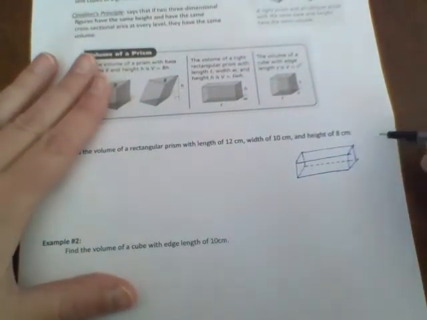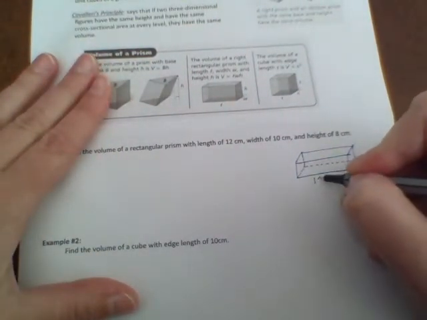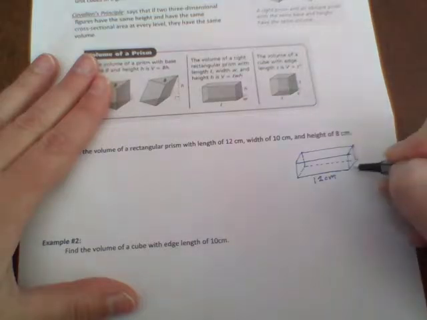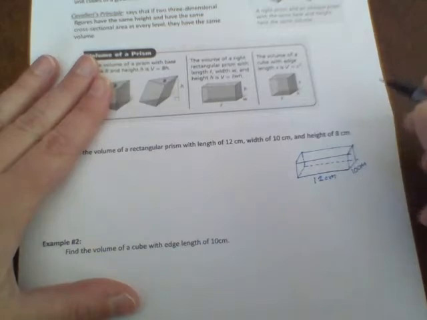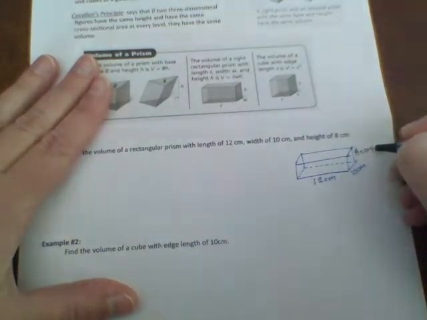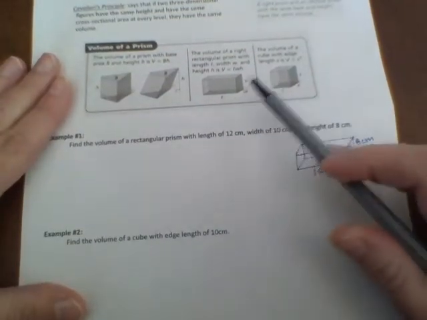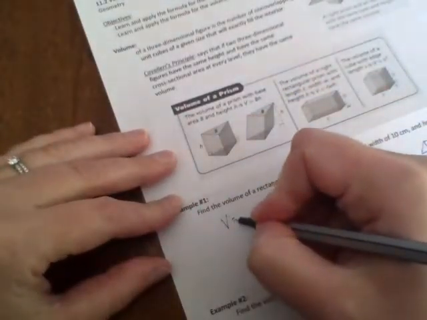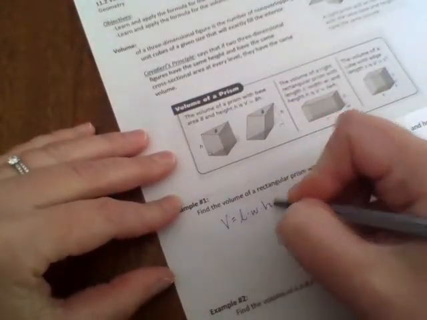So kind of got our cube here. And again, they said the length was 12 centimeters. The width was 10 centimeters, so not necessarily to scale. And then the height is 8 centimeters. So again, 2 ways that we can do this. We can follow this volume formula here, which says that the volume is length times width times height.